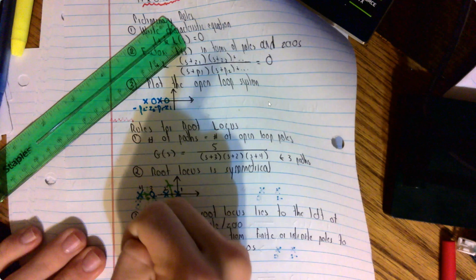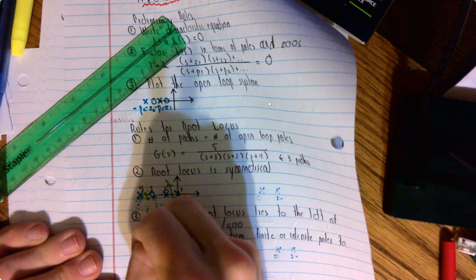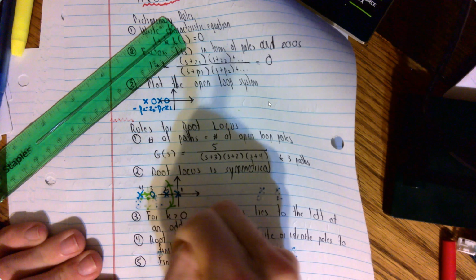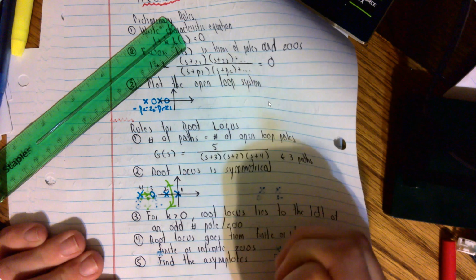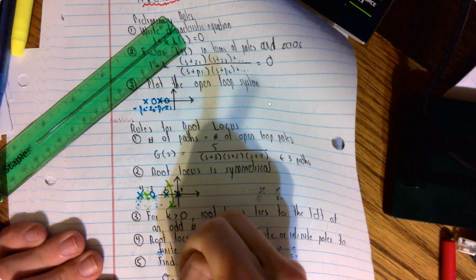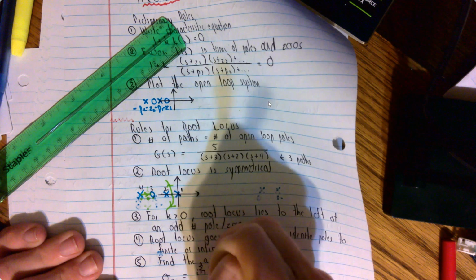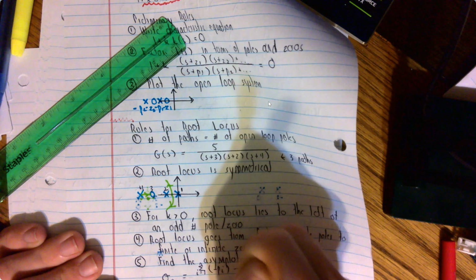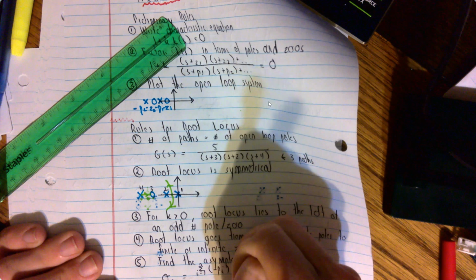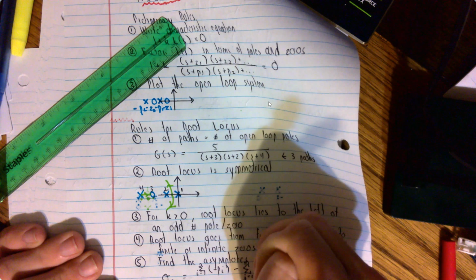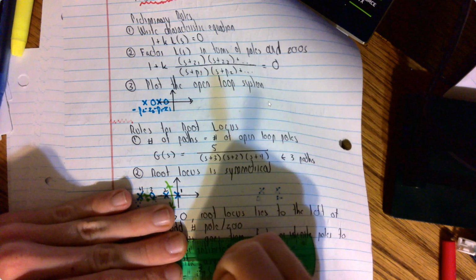So that's what it's trying to tell you. And then you need to determine the asymptotes. So find the asymptotes. This is when it approaches infinity. So the asymptote center, which is given by sigma a, is equal to the sum from i equals 1 to n of negative pi, minus the sum from j equals 1 to m of negative zj, all over the number of poles minus the number of zeros.